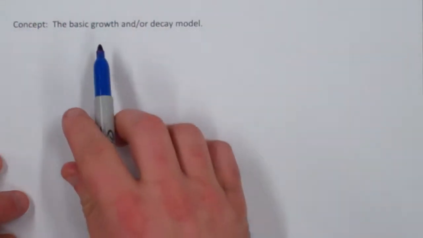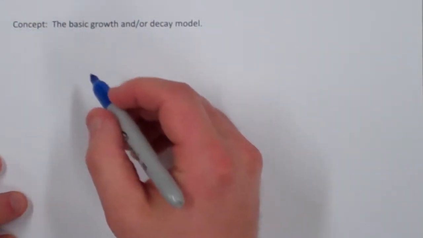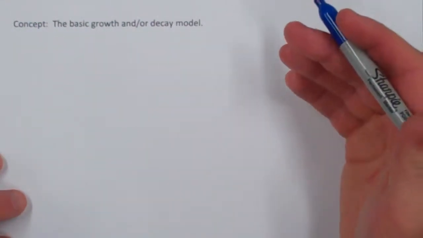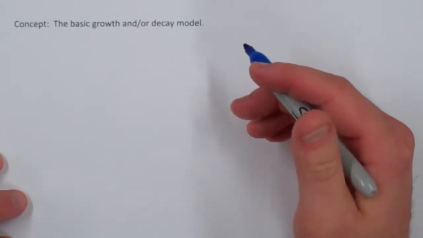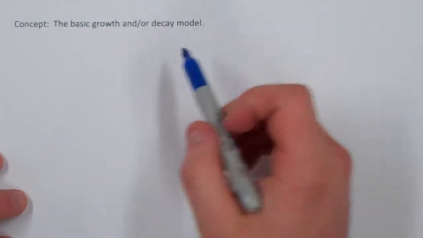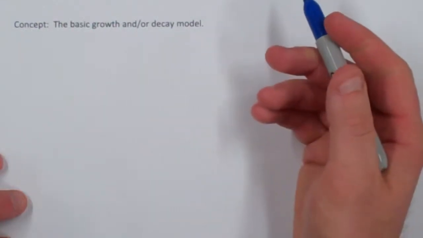In this video we're going to be discussing a basic growth and also a decay model. These are exponential. When we use the term growth and decay, we mean that something is growing by an equal factor, or increasing exponentially, or decreasing exponentially would be decay.